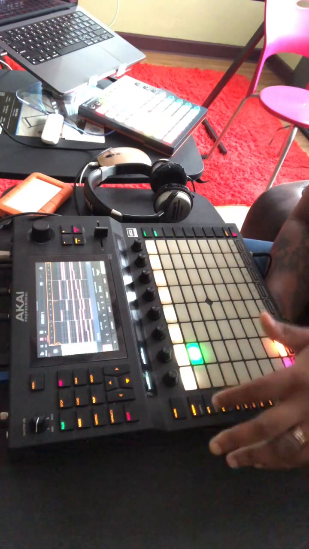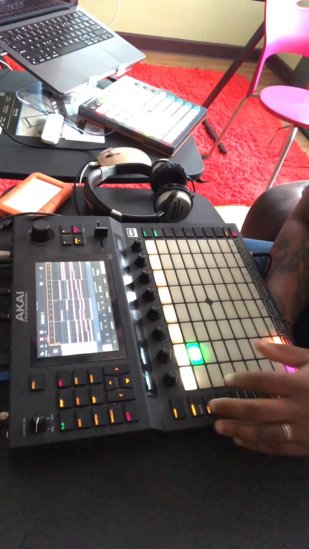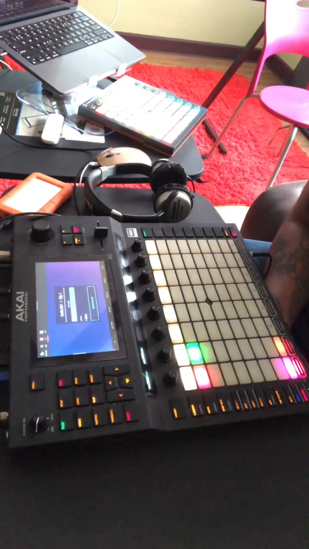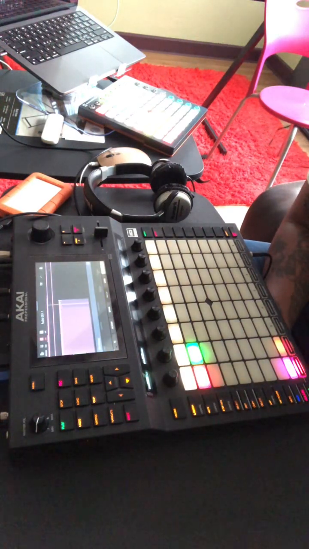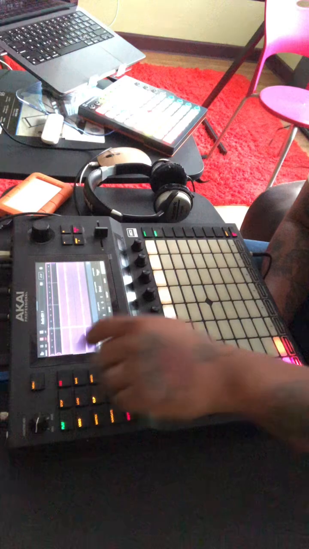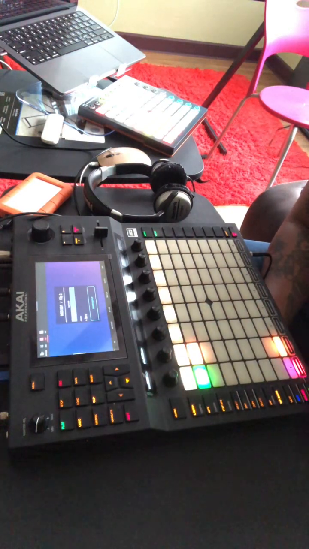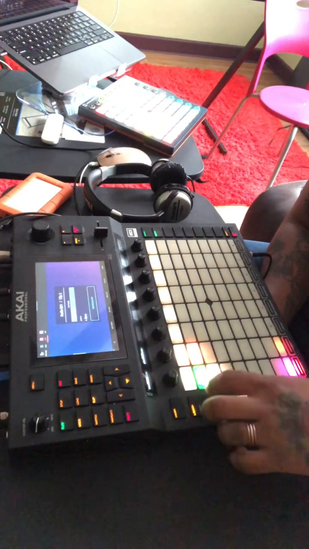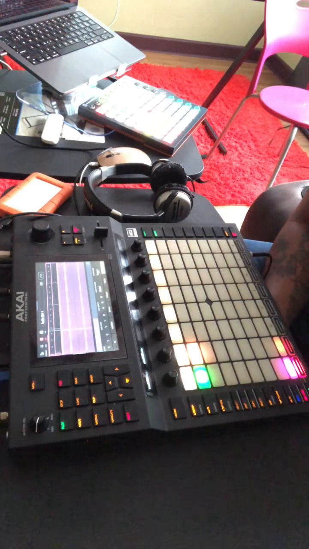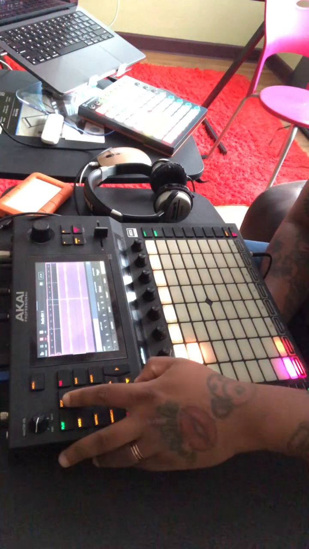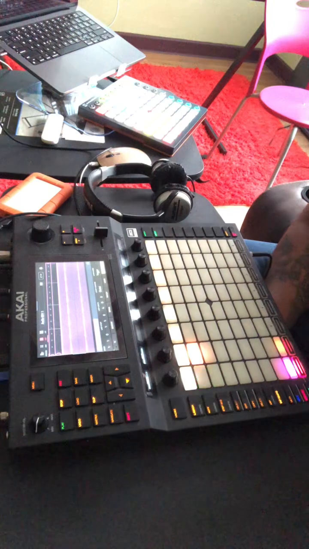So now that you have the sound inside either the MPC or the Force, now it's in the audio track, my chords, right?